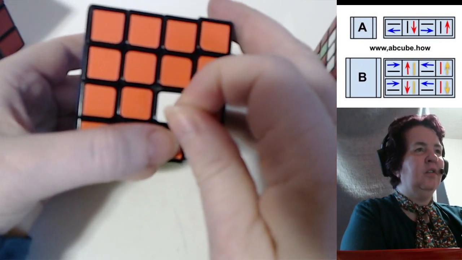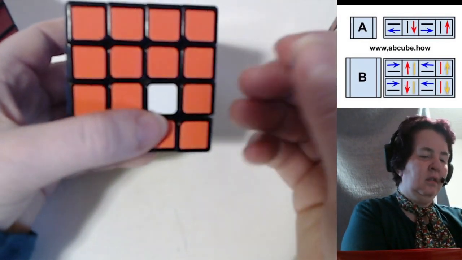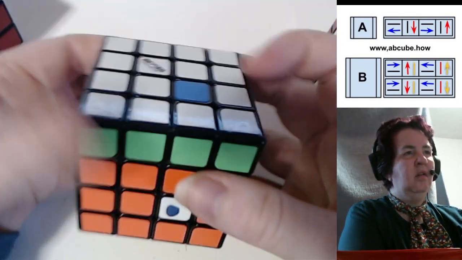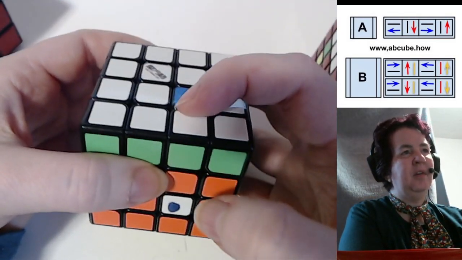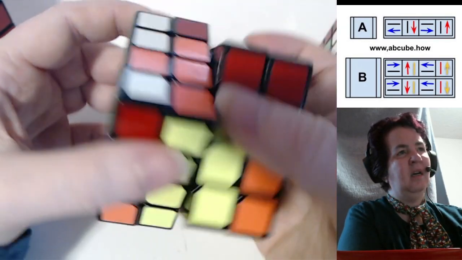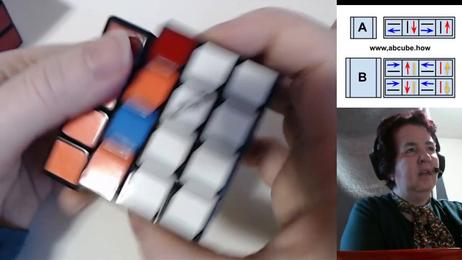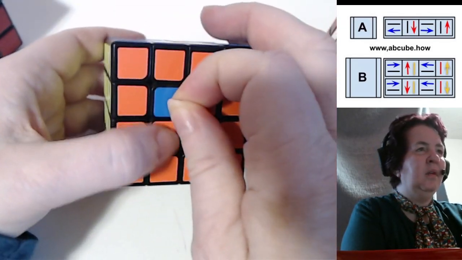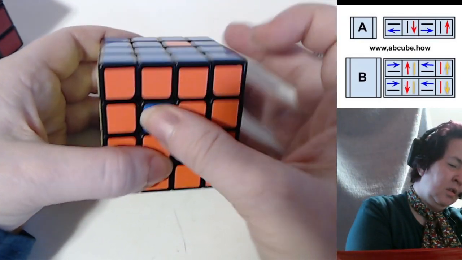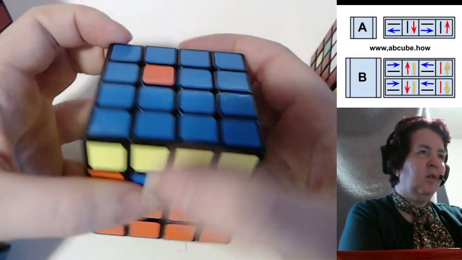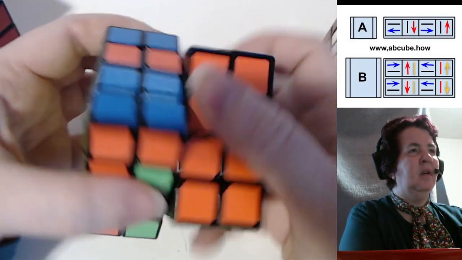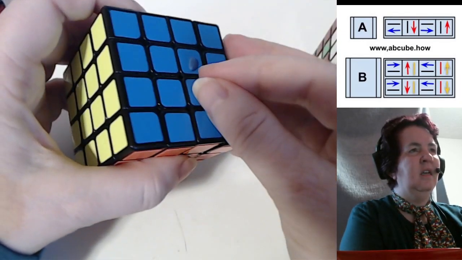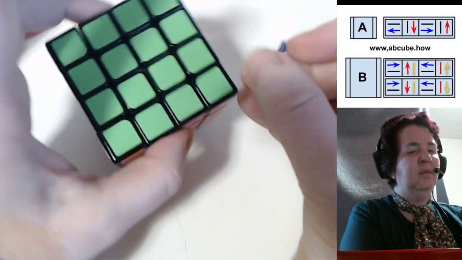Okay. Here's a white. Here's a white. Line it up toward an empty space. Up, up, down, down. Set the top. Keep going. Blue to orange. Up, up, down, down. And we're done.